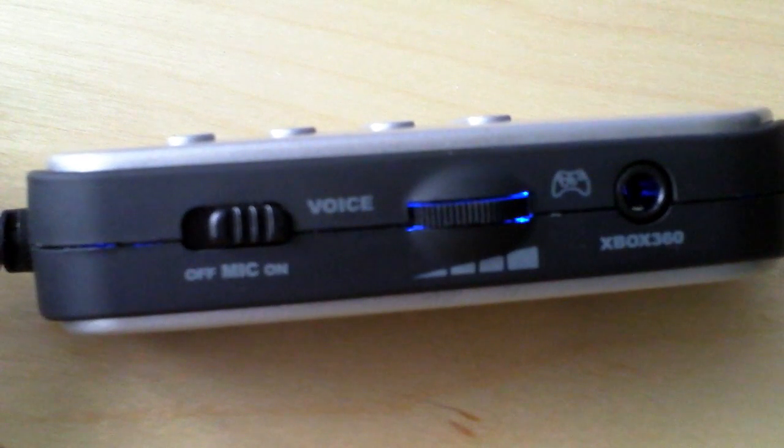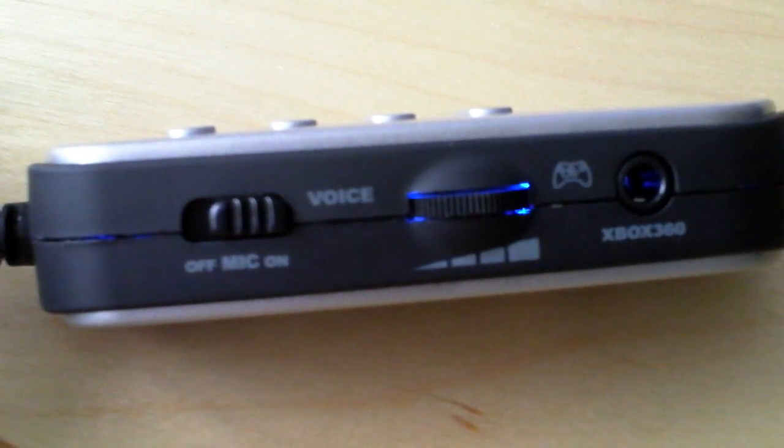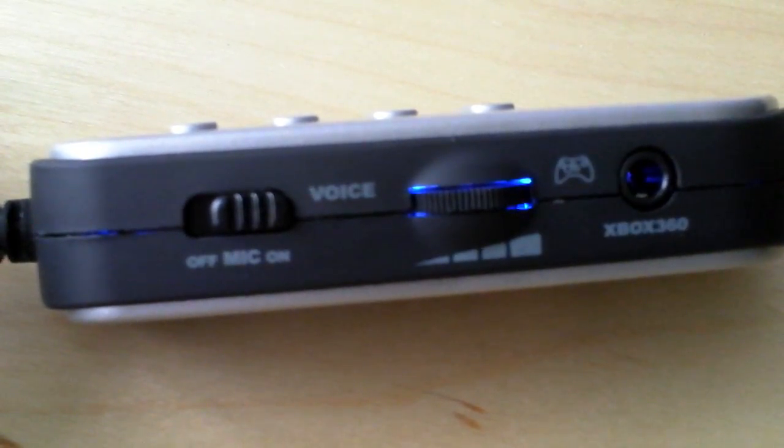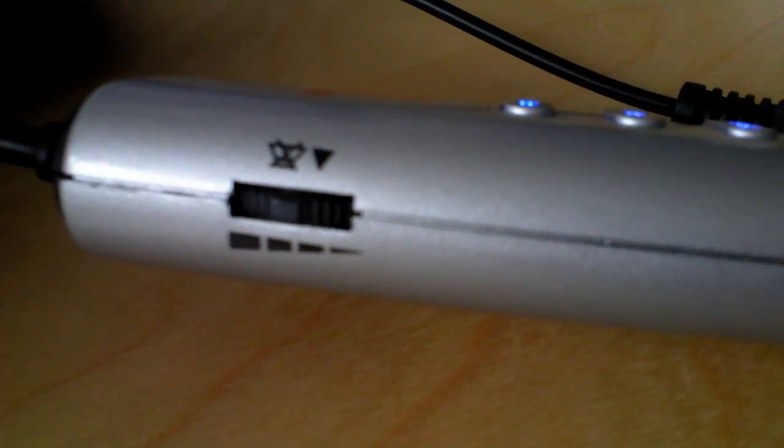This side of the volume control, you can see that there is an on-off button. Obviously this must be on. There is a voice volume gauge. I normally have this half an inch down from the top, and this controls the volume of your friends, etc. only. There is also an Xbox 360 input, but that is another story.